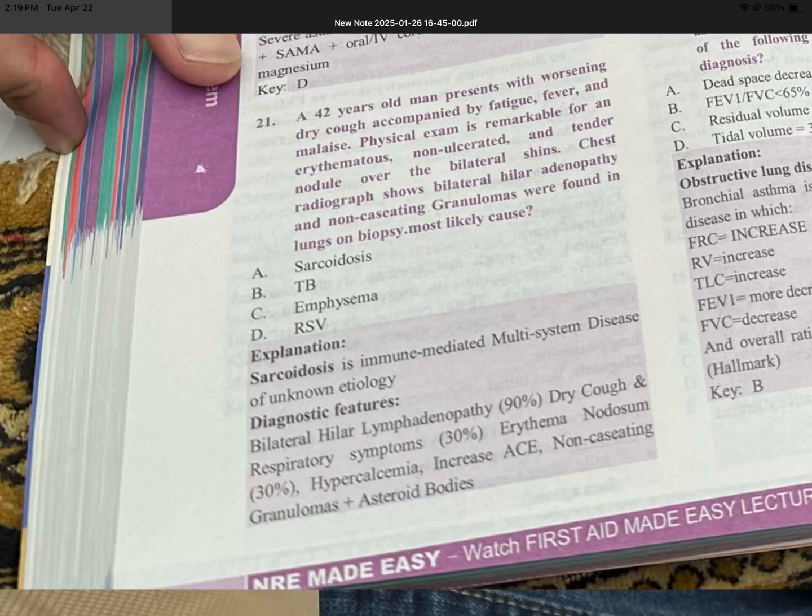21. A 42-year-old man presents with worsening dry cough accompanied by fatigue, fever, and malaise. Physical exam is remarkable for an erythematous, non-ulcerated, and tender nodule over the bilateral shins. Chest radiograph shows bilateral hilar adenopathy and non-caseating granuloma was found in lungs on biopsy. Most likely cause? So option A is correct, sarcoidosis, kyunki caseating granuloma infectious disease ke andar hota hai, jisme infection ho, aur non-caseating granuloma usme hota hai jo infection ke bagair ho. To ye key point tha.